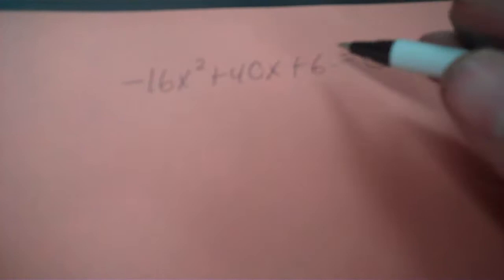So negative 16x squared plus 40x plus 6 equals y. Now, if it's a feet number, it's going in for y, and that means I got two answers I need to find for x. Okay, so back to the scratch paper. I've got negative 16x squared plus 40x plus 6 equals 0. To get these two answers, I don't need to add or subtract anything like I did the last problem. Last problem we had to subtract 20 from both sides. Not here because we already have our 0.